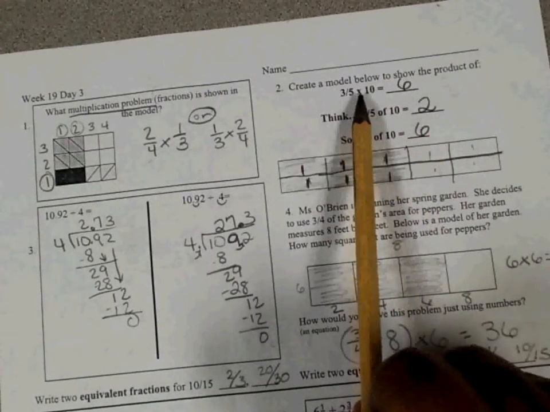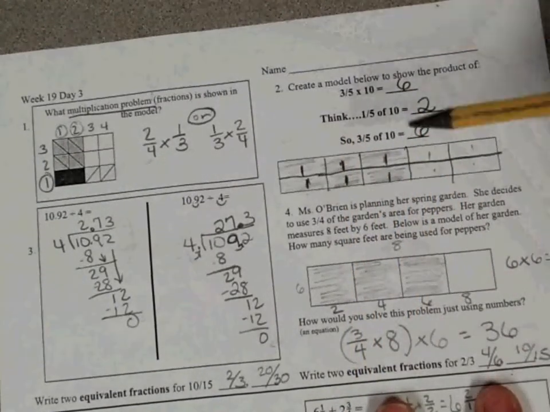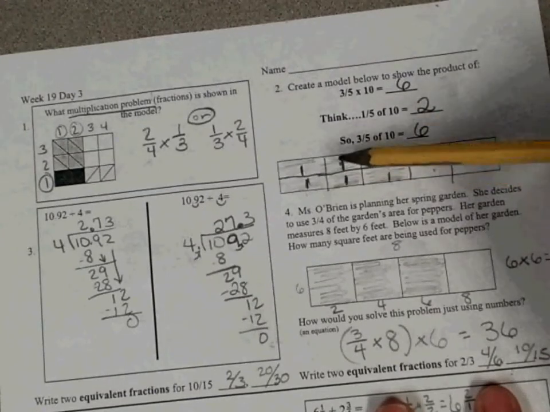Okay, create a model below to show the product of 3/5 times 10. Well, I created a model of 10.